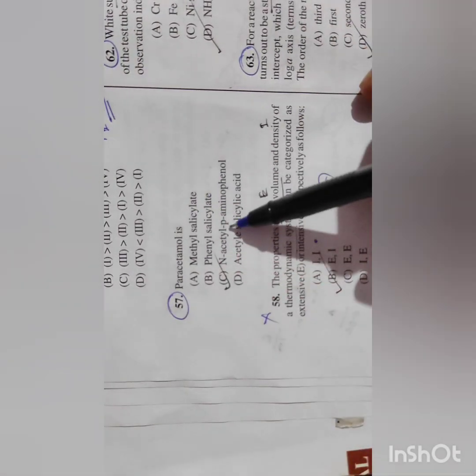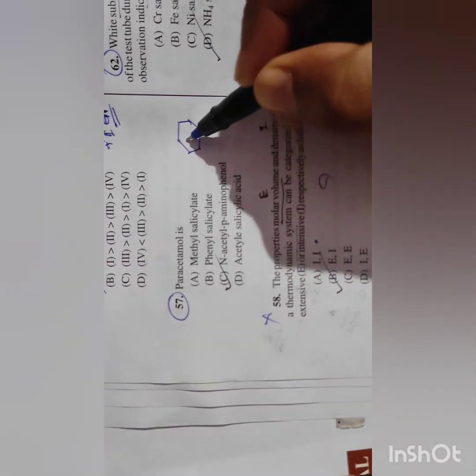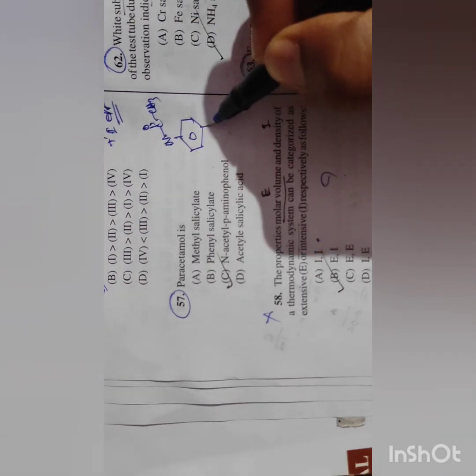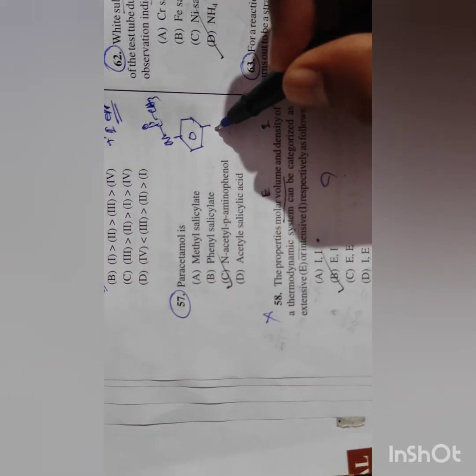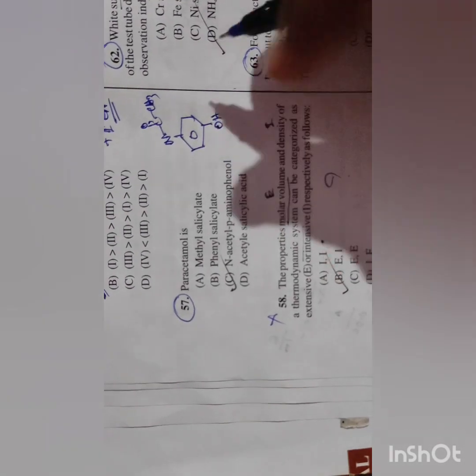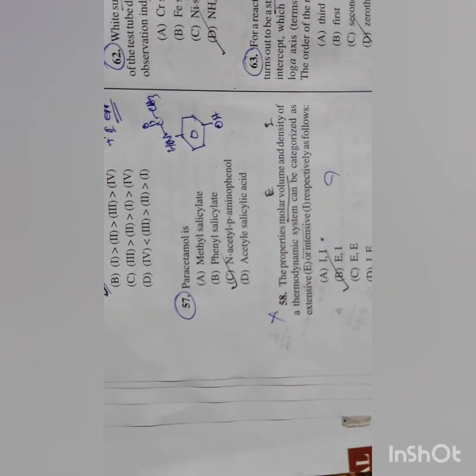Paracetamol is simply N-acetyl para-aminophenol. This is the acetyl group, para-aminophenol. N-acetyl para-aminophenol. There should be one H. Okay, para-aminophenol.